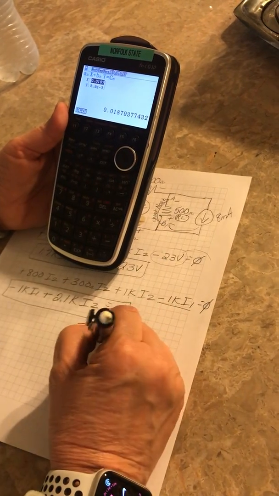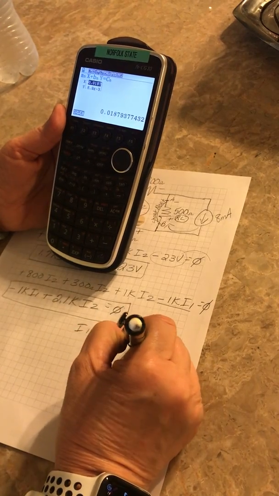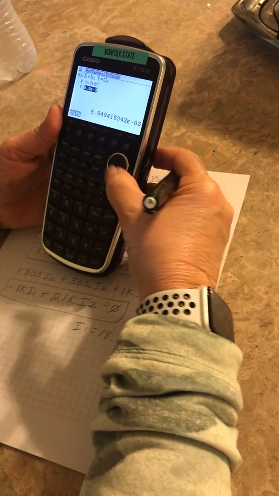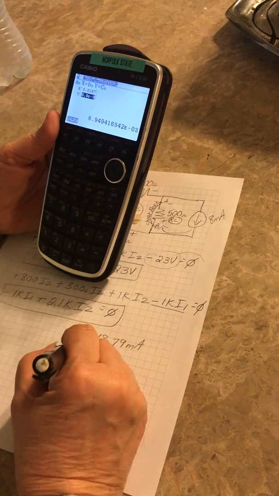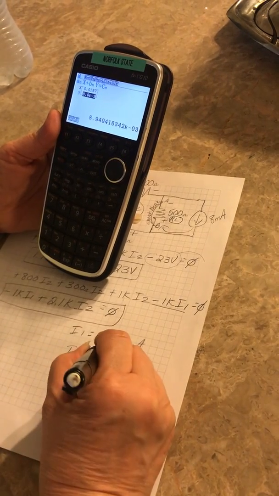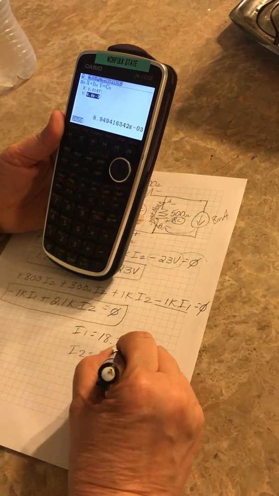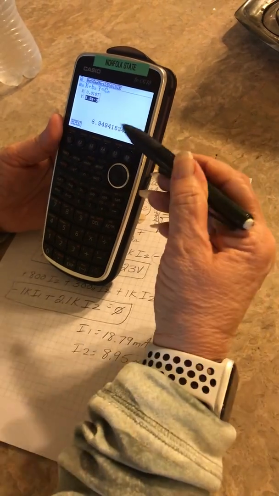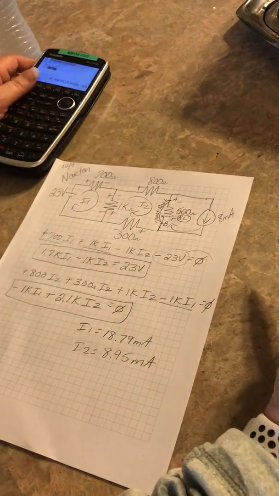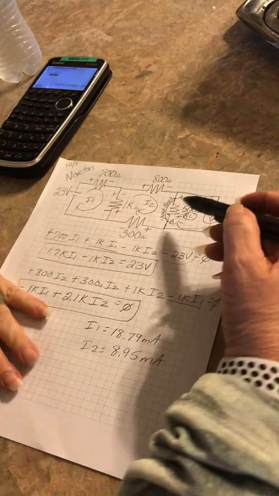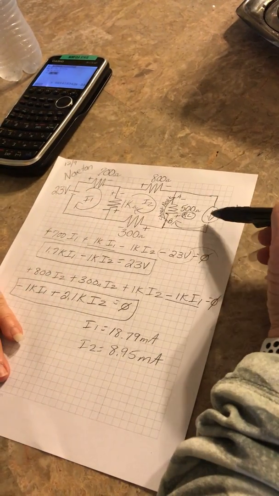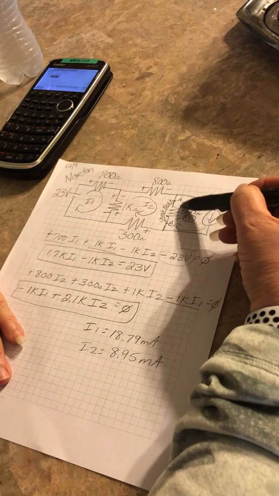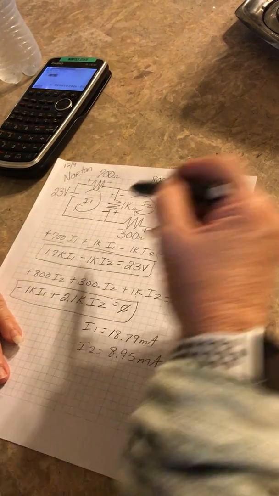so our I1 equals 18.79 milliamps. Our I2 is 8.95 milliamps. Okay, neither one of these were negative, so we picked the right polarities for this. So when we look at this, we know that this current is flowing this way on this side.